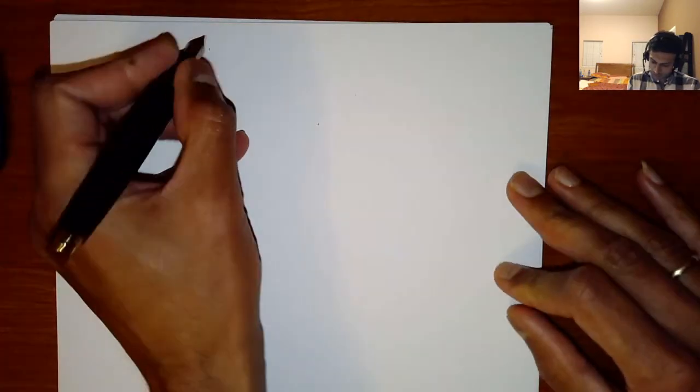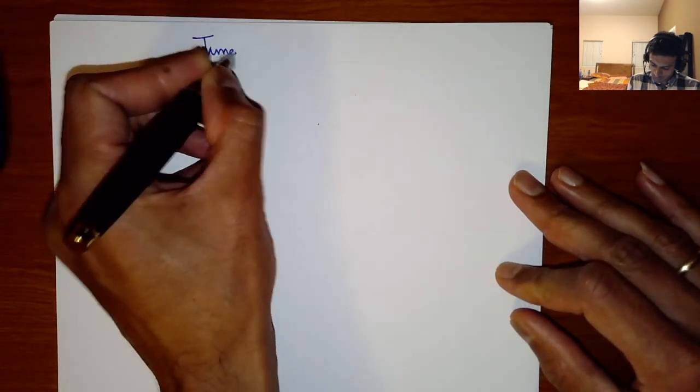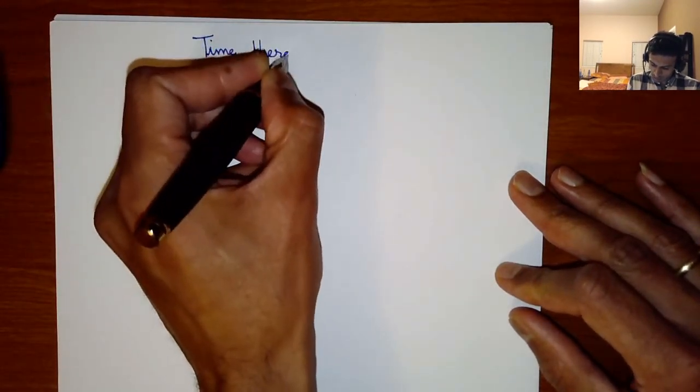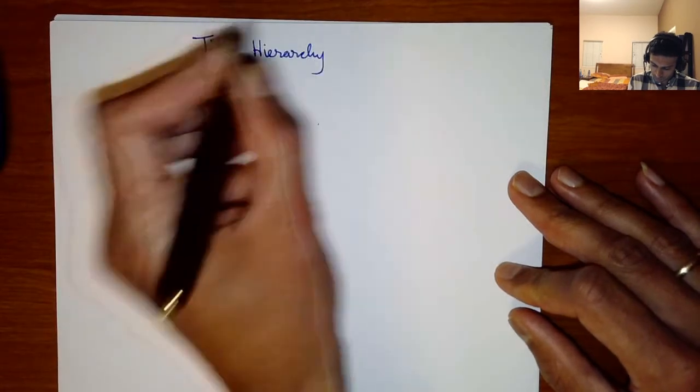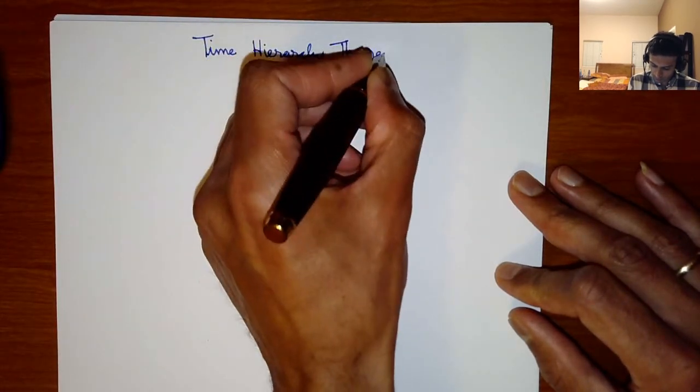Okay. So the next statement that I want to discuss with regards to EXP is actually a very powerful statement called the time hierarchy theorem.